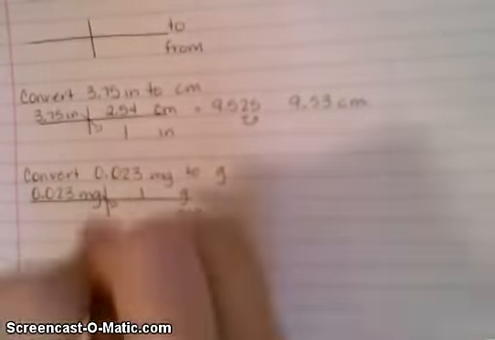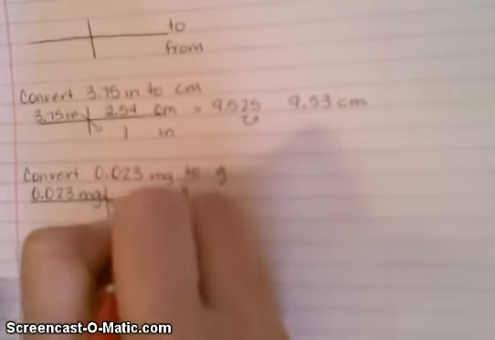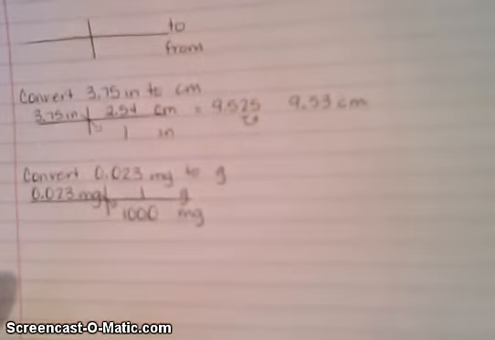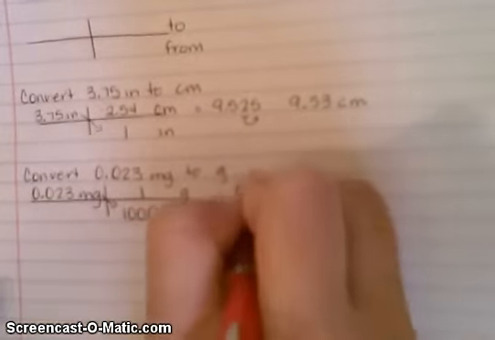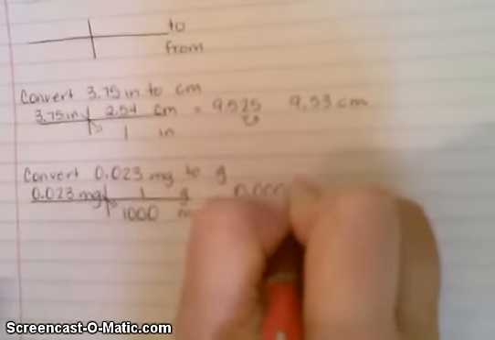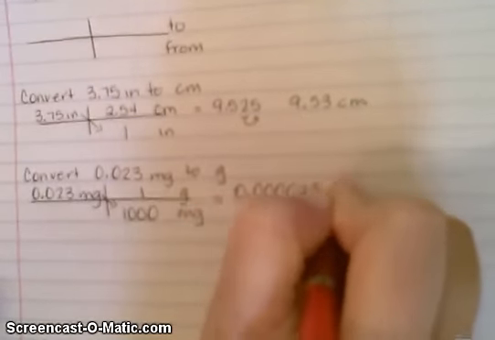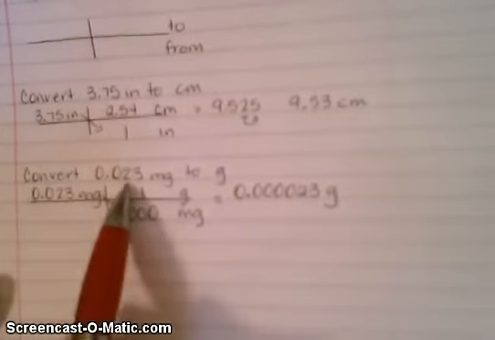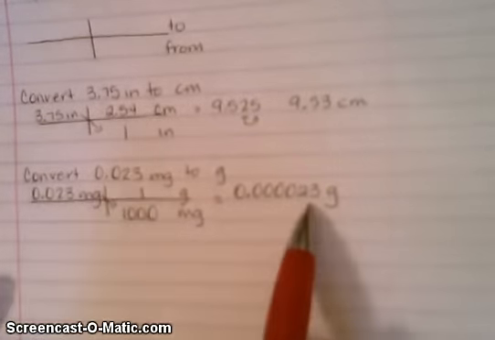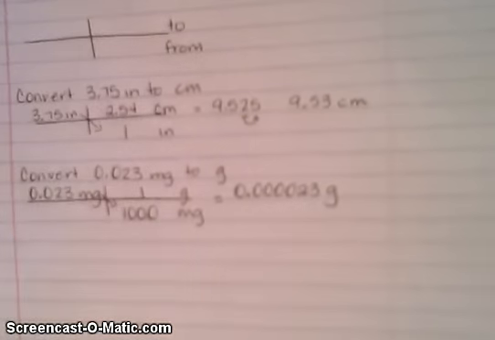Now, which one is bigger, a gram or a milligram? A gram is, so it gets the 1. Now, milli is a prefix. What does that prefix mean? It means 1,000, so it takes 1,000 milligrams to equal a gram. So I do this calculation, and now, how many significant figures do you want? Well, there were 2 in the original, so we need 2 in our final answer. So this one is finished.